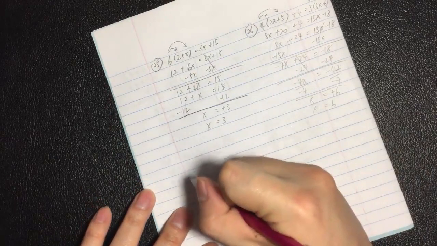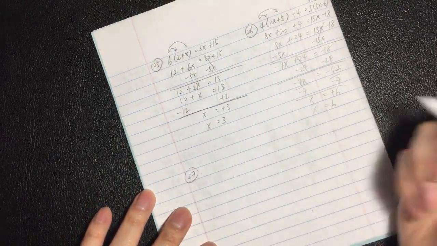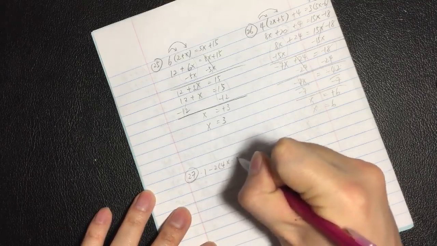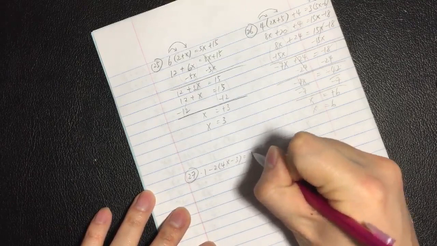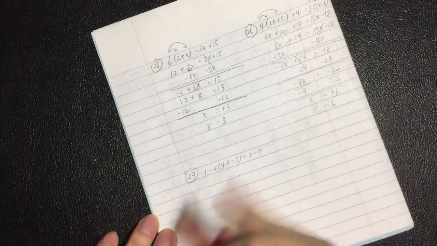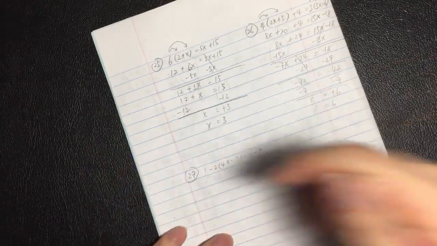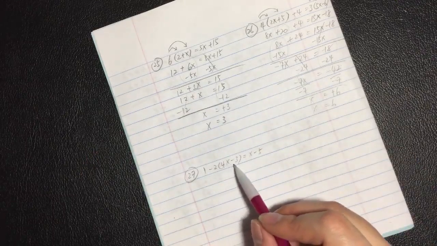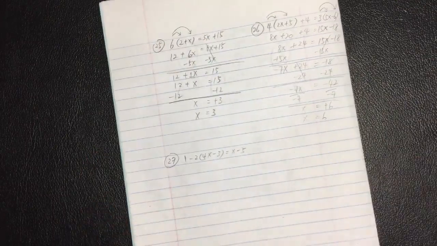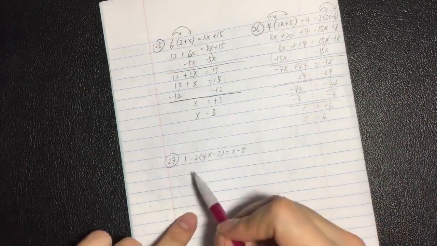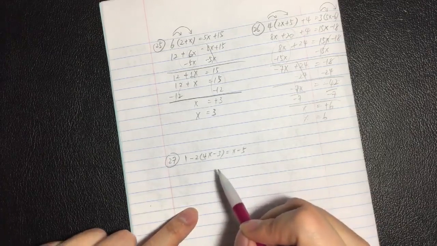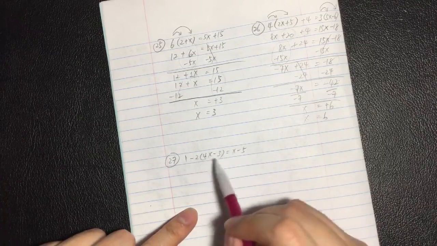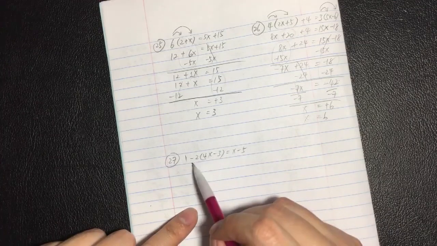Number 27. 1 minus 2 times 4x minus 3 equal to x minus 5. When there are parentheses in the equation, we try to distribute the number in the front first.